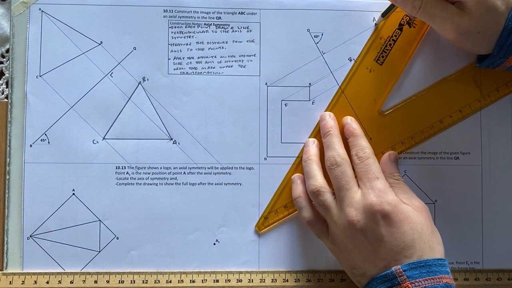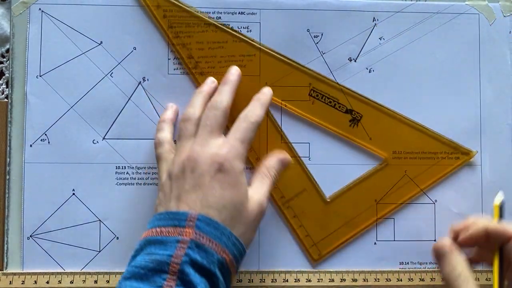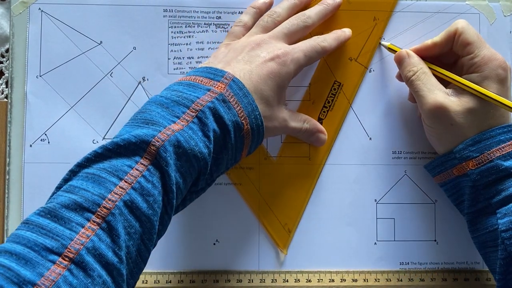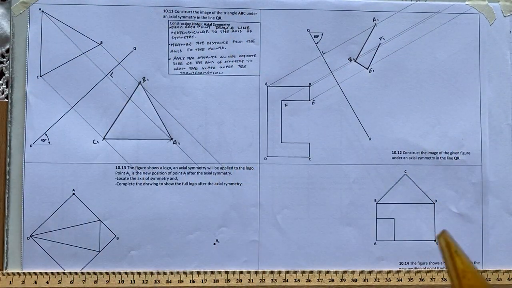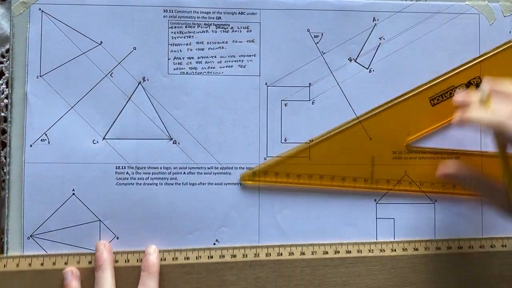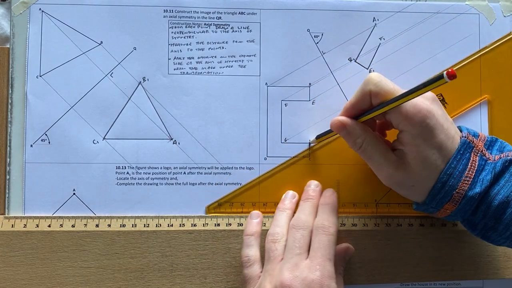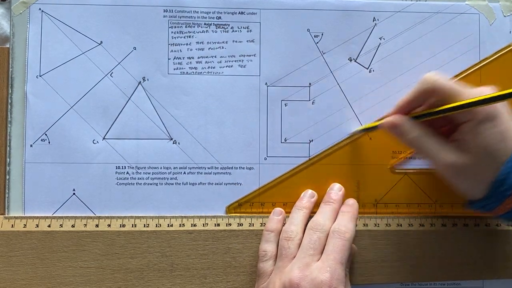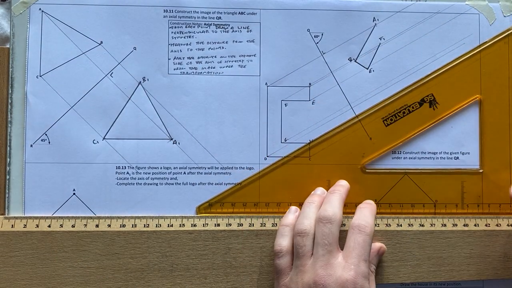So I connect A1 to B1. B1 connects to E1. E1 connects to F1. And then we have our lower points, and I call this one G and this one H. Exact same again. G and H go out, and then C, and finally D.